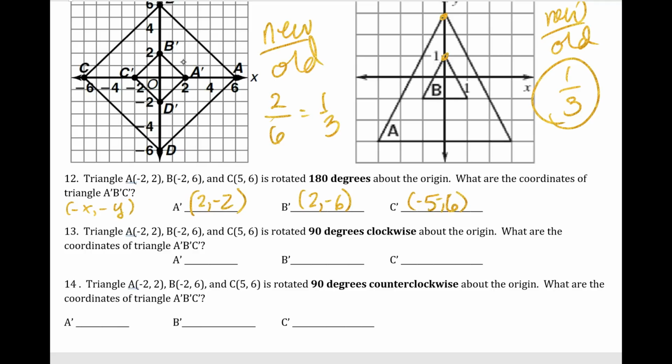Gosh, we're almost there. 90 degrees clockwise. I know that clockwise says move you here. It's always good if I write both of these out. X, Y. So now I end up with Y, opposite sign of X. So change the sign.